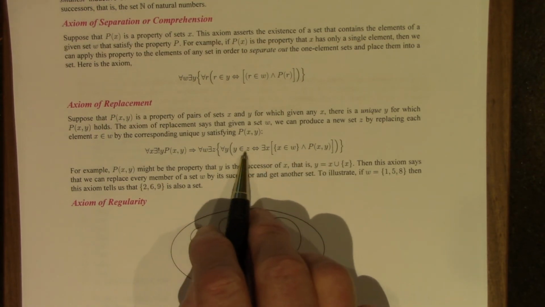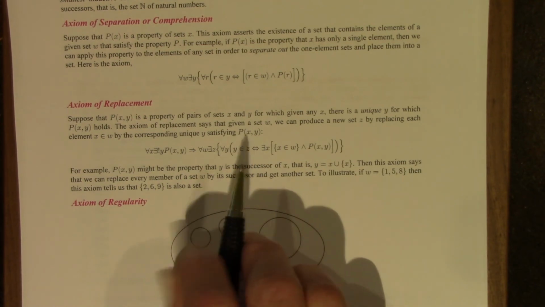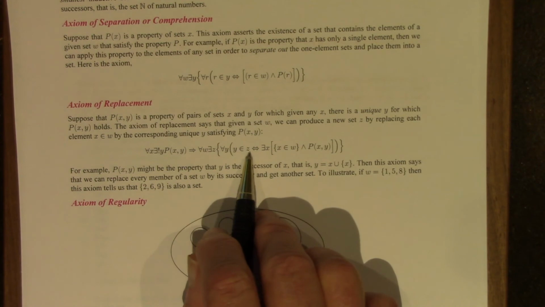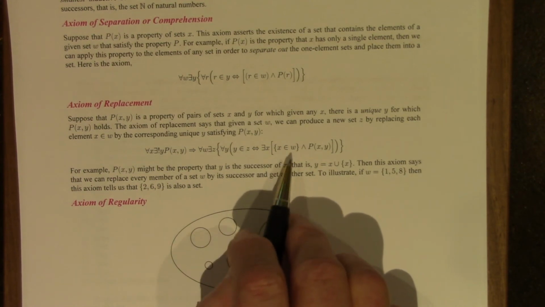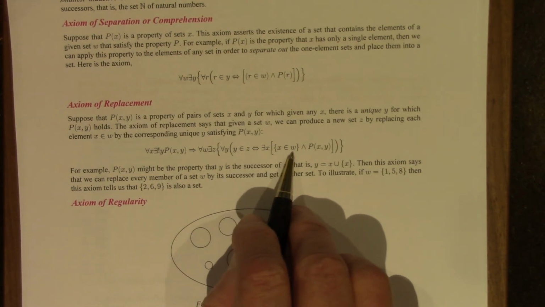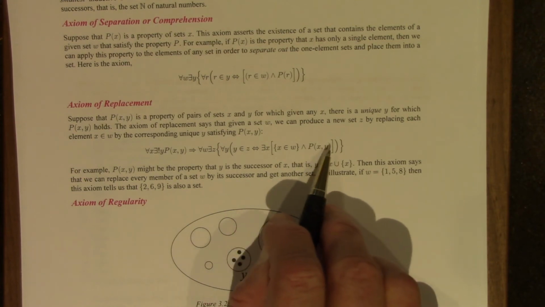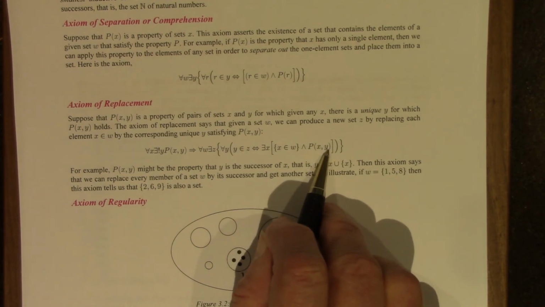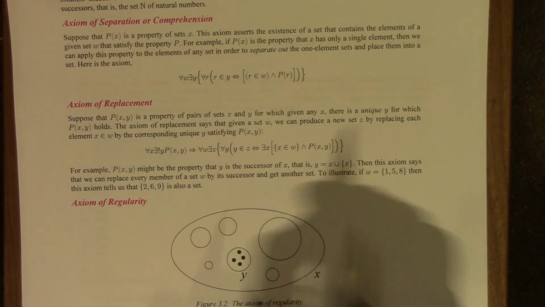So how does y get into the new set Z? It does so if and only if there is an element of the original set W and y is the unique element that makes this true, that satisfies this. So that's another one you may need to think about a little bit.